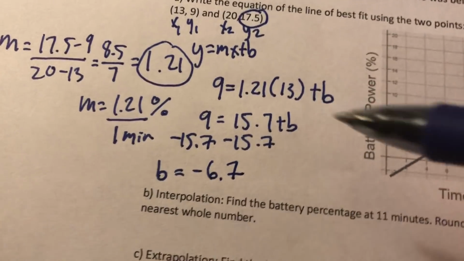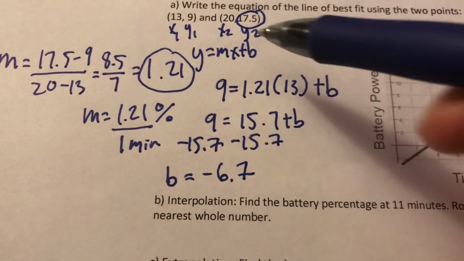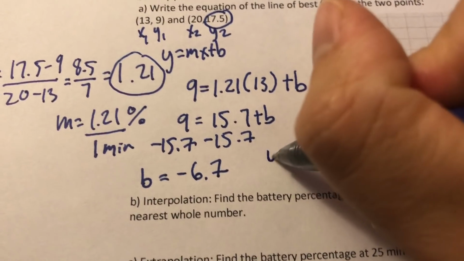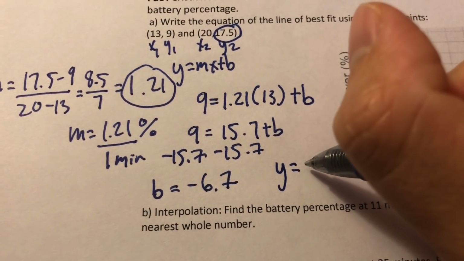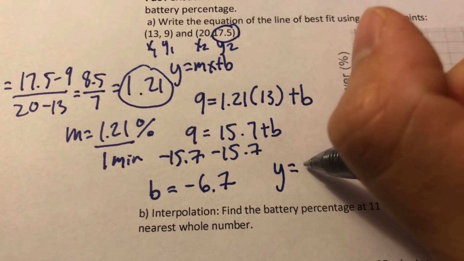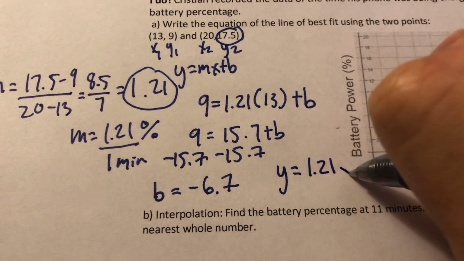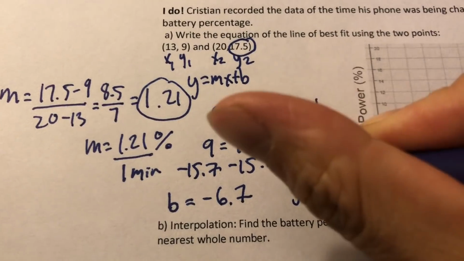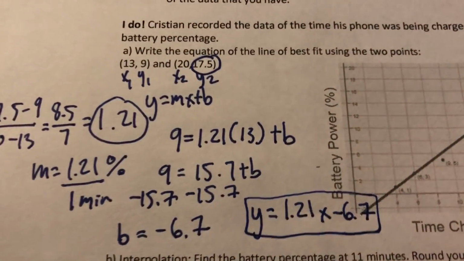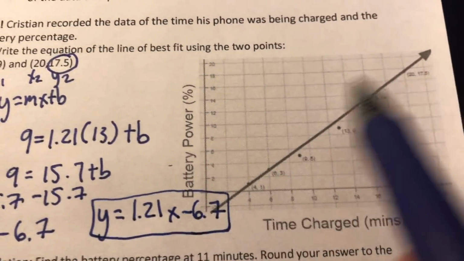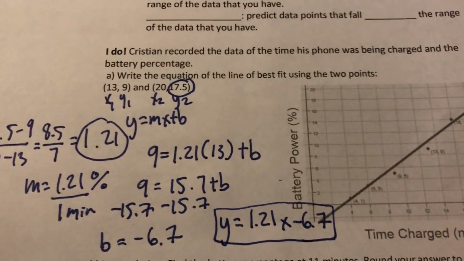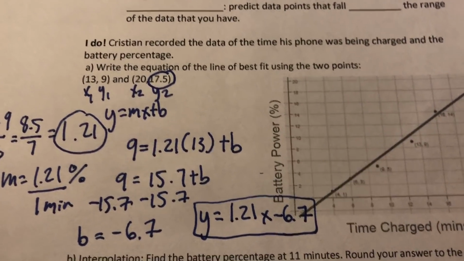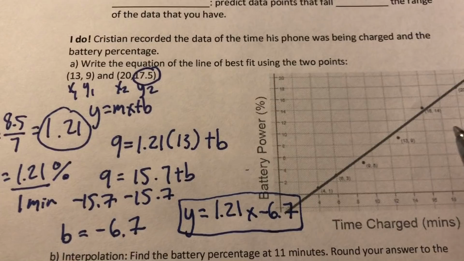So my final equation with the b and the m plugged in, I have y is equal to 1.21x minus 6.7. And this equation represents the line of best fit. There is the first part of the problem, finding the equation of the line of best fit.